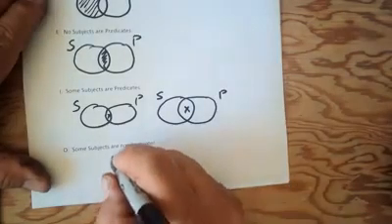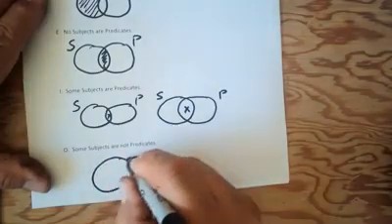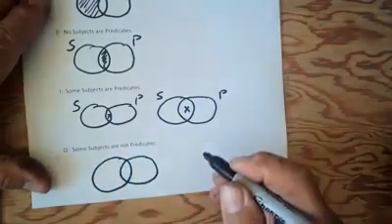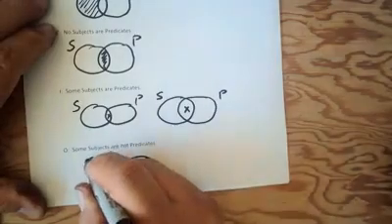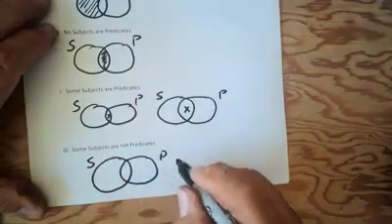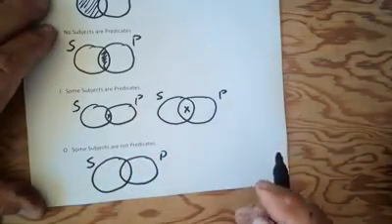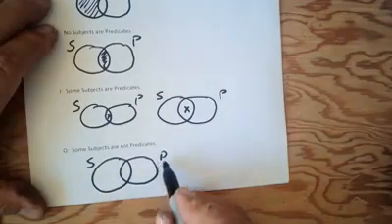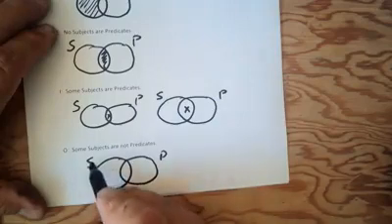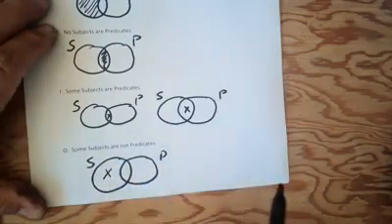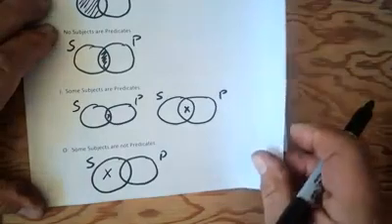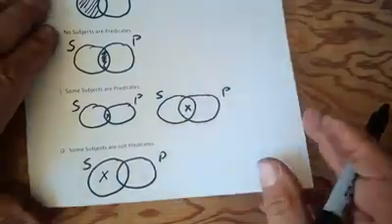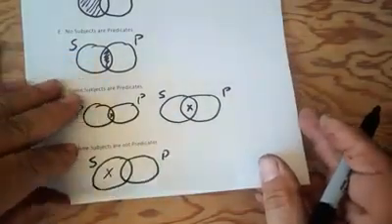And then the last one, some subjects are not predicates. We want at least one S that is not a P. So it's got to be outside the circle P, but inside the circle S. There it is. Okay, now we're going to keep this sheet here handy as we work through the rest of this material.